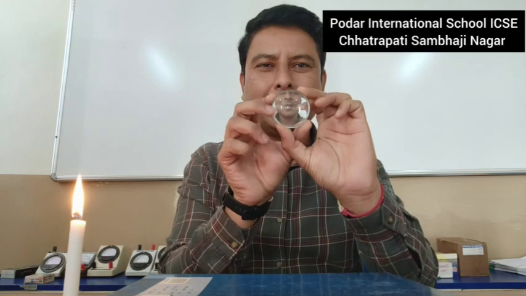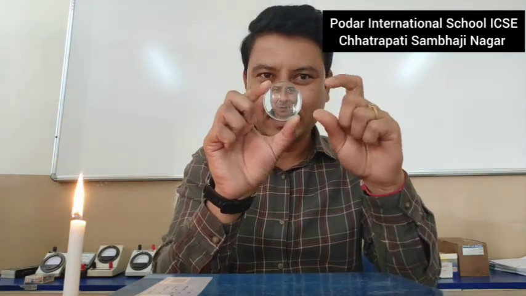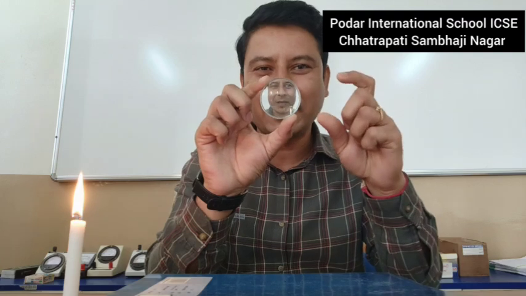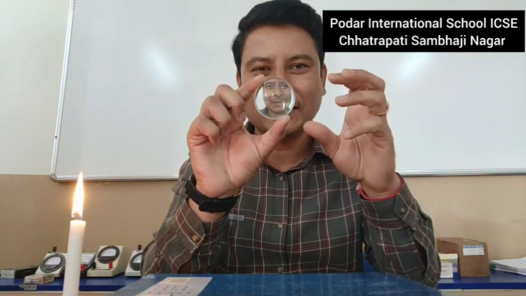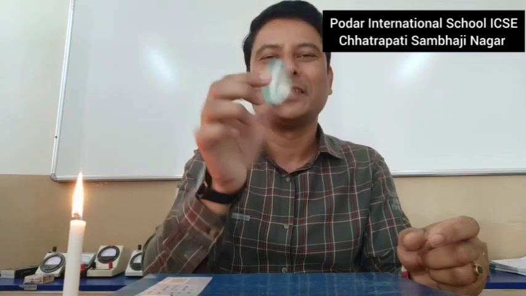Now here with the lens, the image is erect, and this image we cannot obtain on a screen. It is diminished in size, erect in position, and cannot be obtained on a screen. This is a virtual image.